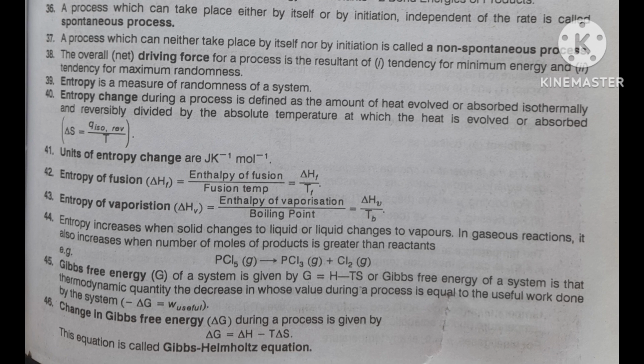And for a non-spontaneous reaction, you have to apply so many conditions. Only then will some chemical reaction take place. The main conditions are temperature and pressure. You have seen that in many reactions temperature is required, pressure is required.